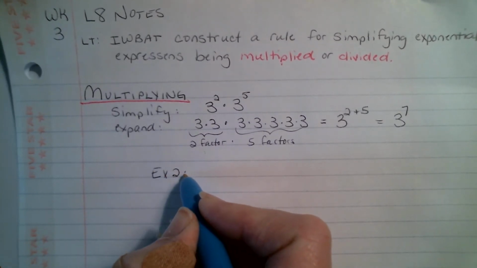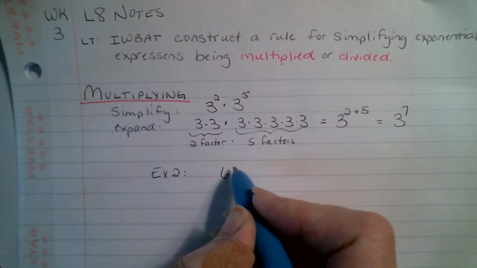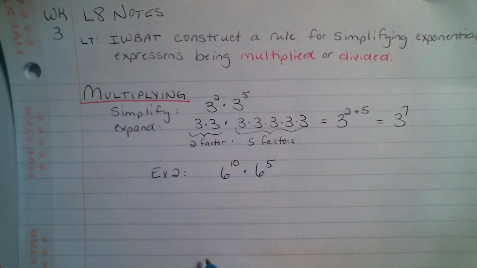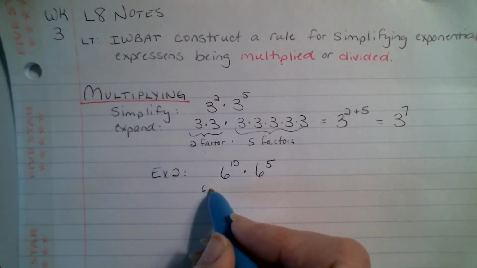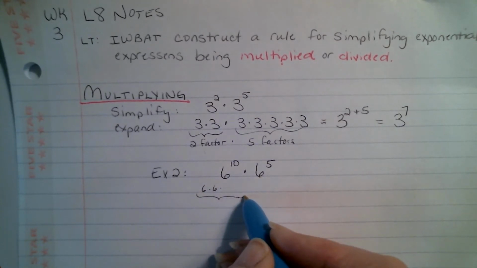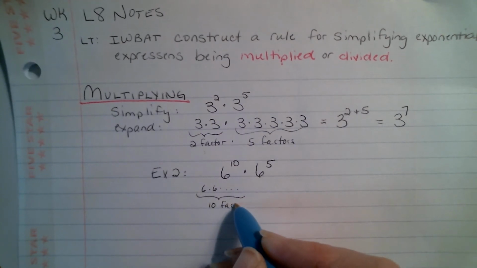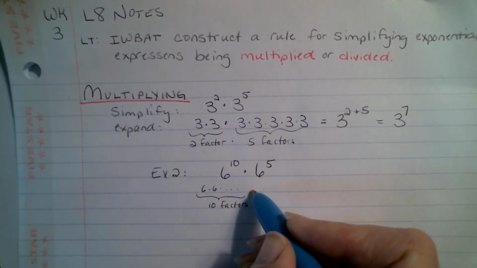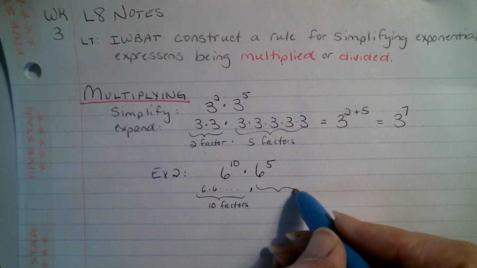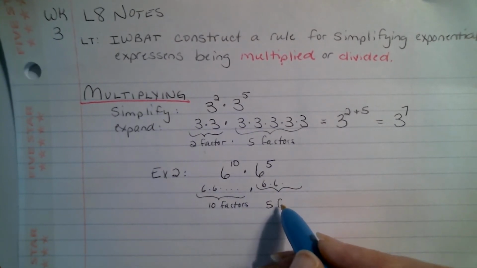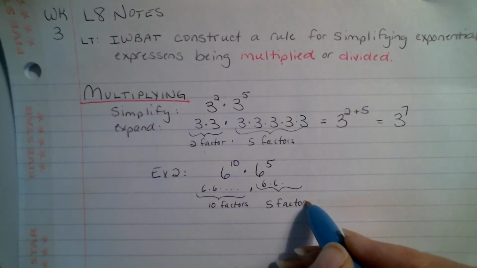How about a second example? 6 to the 10th times 6 to the 5th. Well, 1, 2, yikes, right? Dot, dot, dot. How many times? 10 factors there of 6. Times 6 times 6, right? 5 factors of 6.